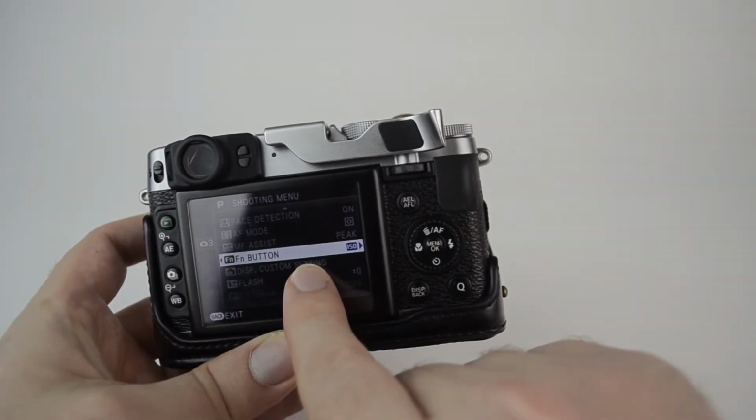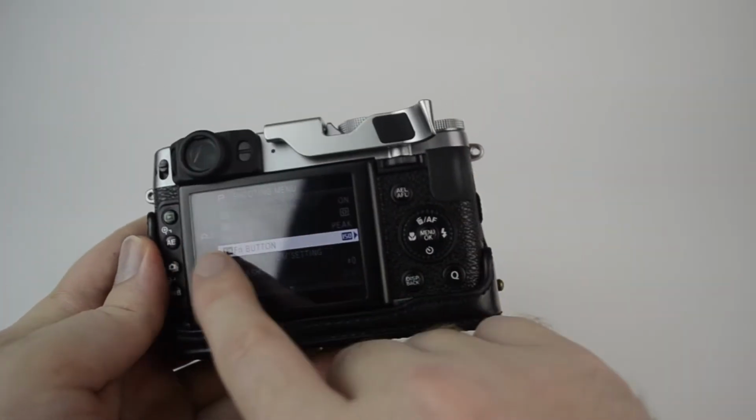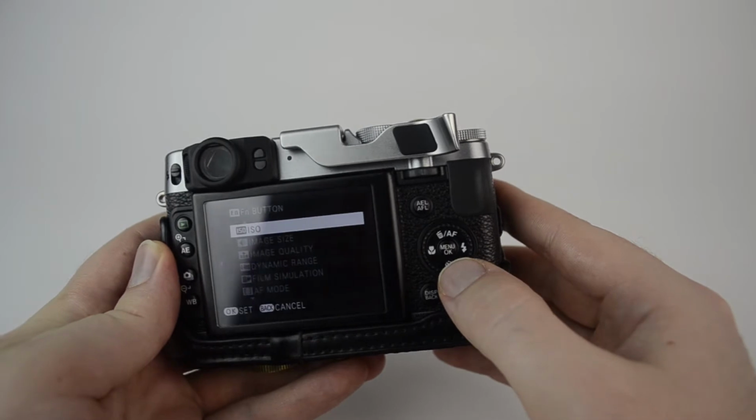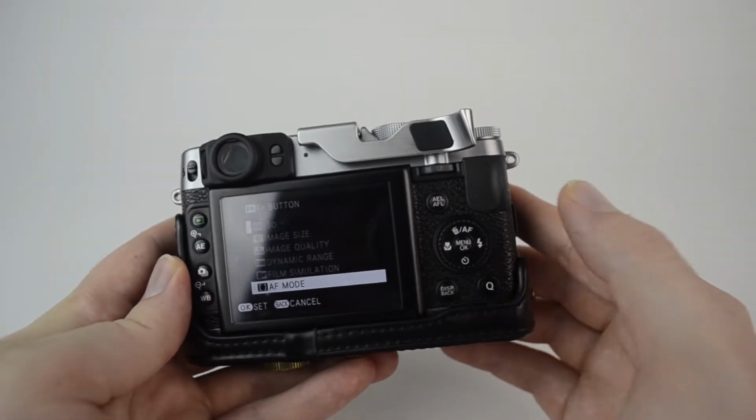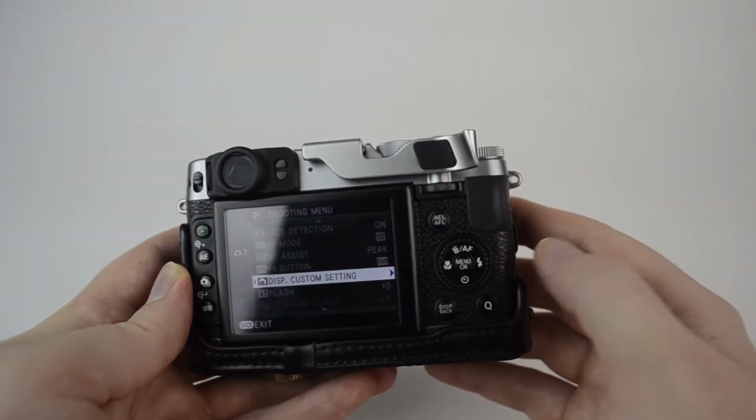This is your function button custom setting. Right now, let's see, that's your function button right there. So you can change it to different things. Right now it's on ISO, but you can do all these different things. But I recommend using ISO. It's really the most convenient thing.